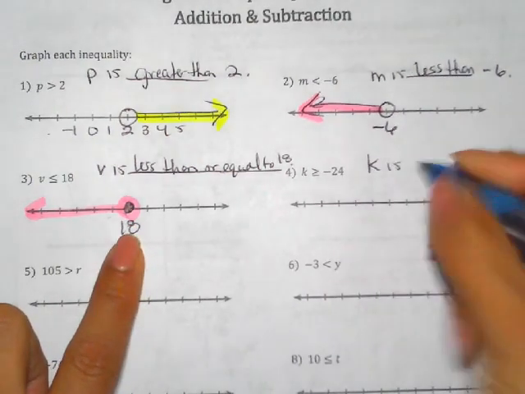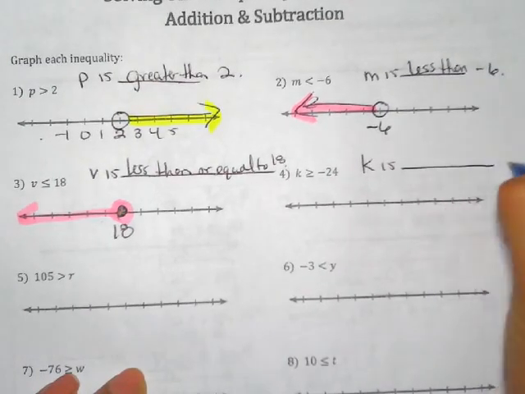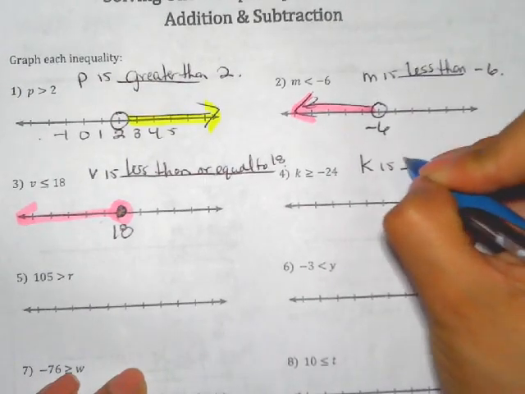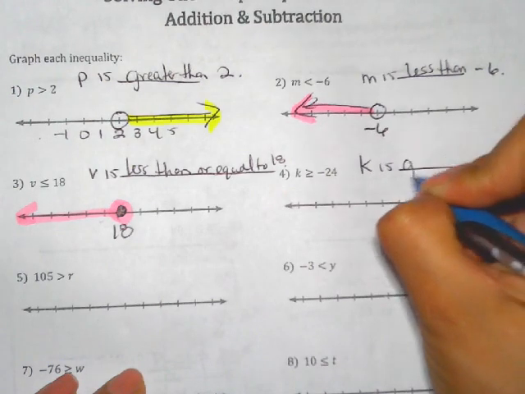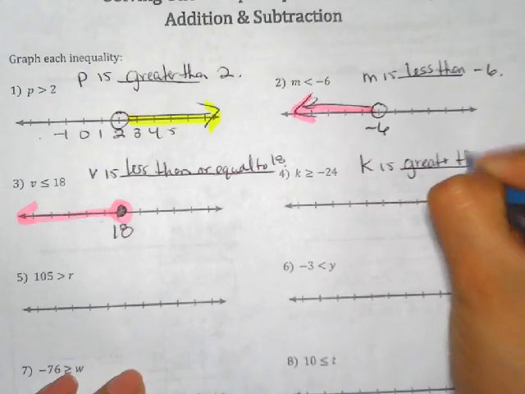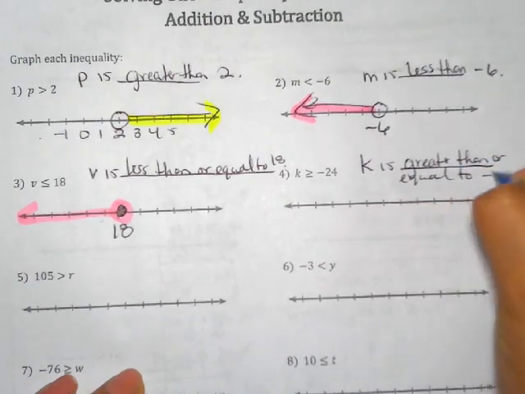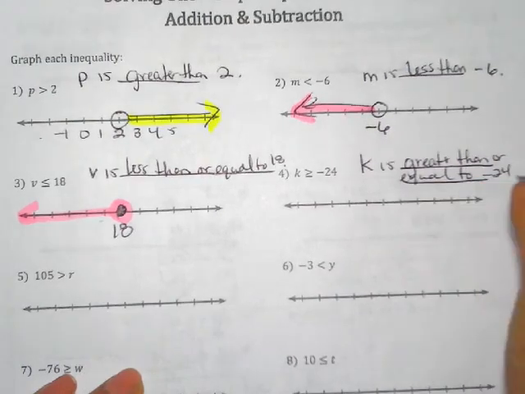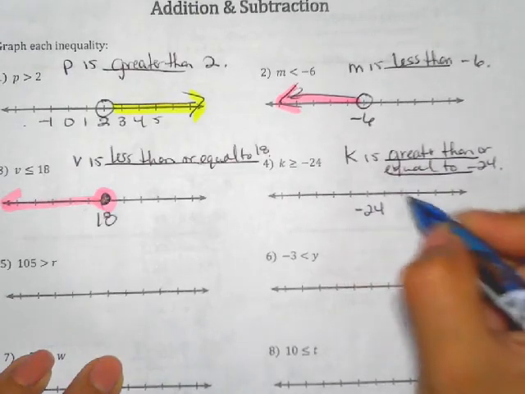K is what then -24? What is it? Thank you. Greater than or equal to -24. Put the -24 in the middle.